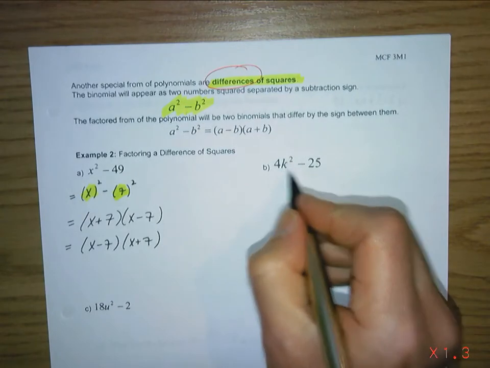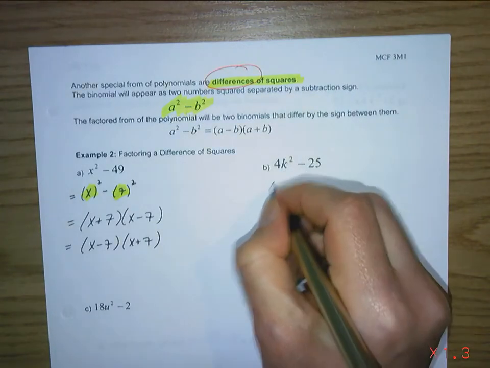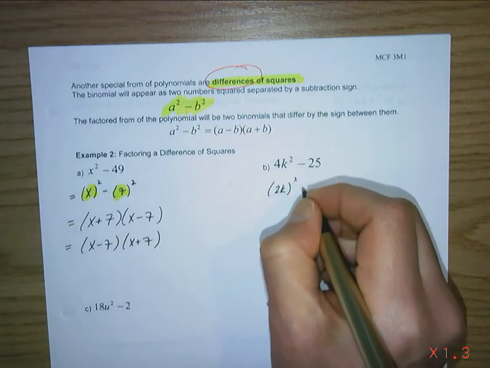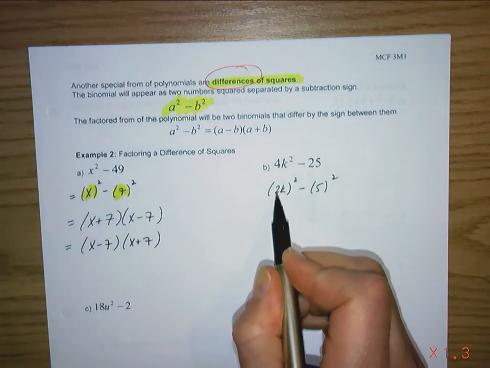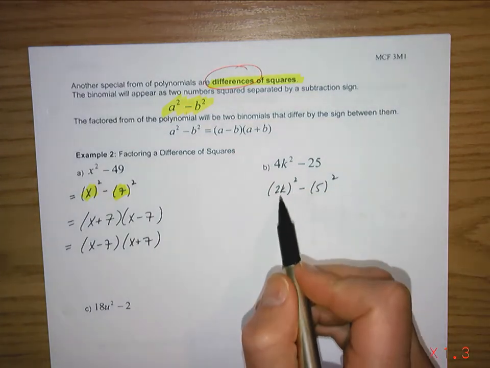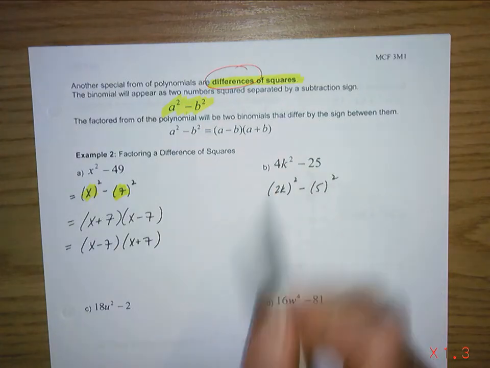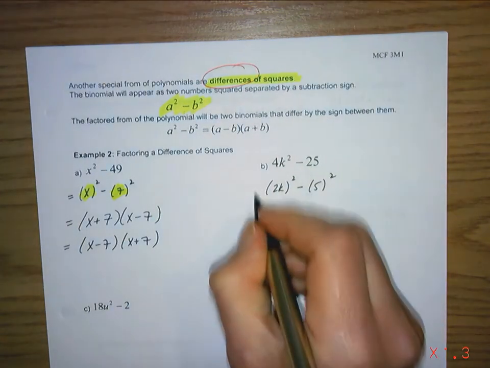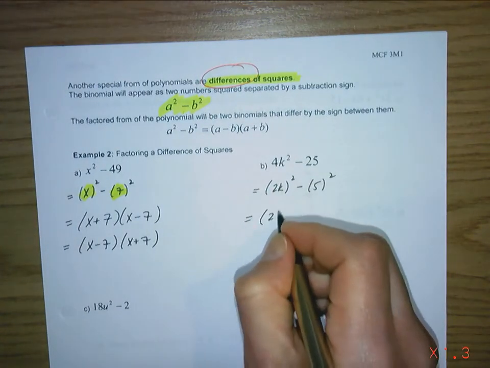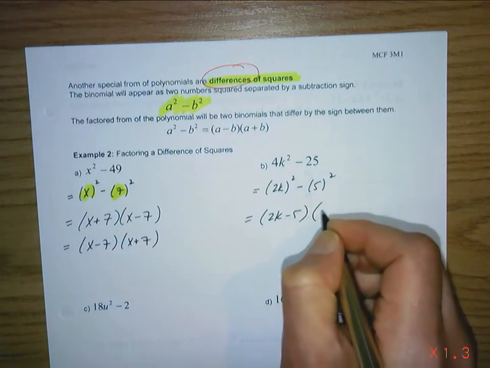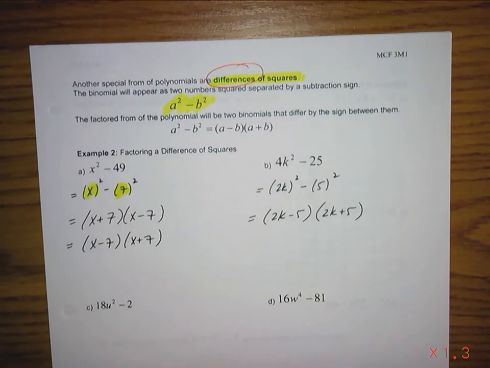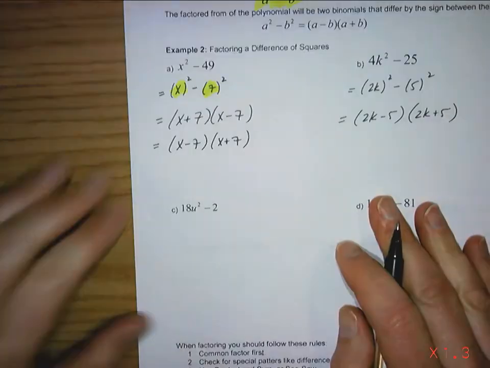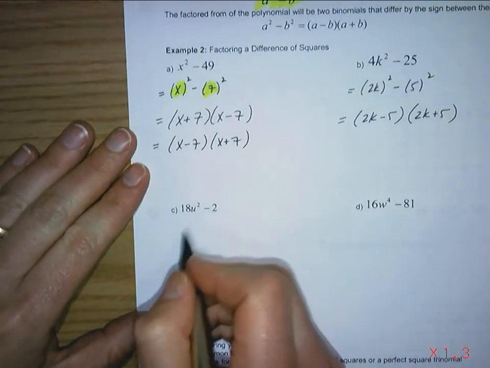It's 4k squared minus 25. So when I write them as a difference of squares, I have to be sure that I do 2k. Because when I square 2k, 2k times 2k, I get 4k squared. So this should be 2k minus 5 and 2k plus 5. It's really quite simple once you get the hang of it.